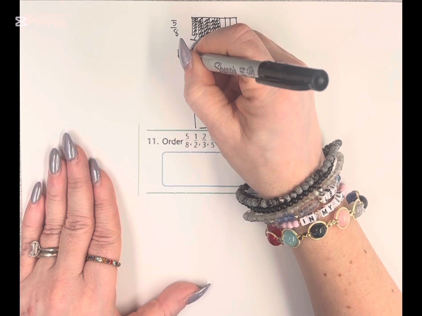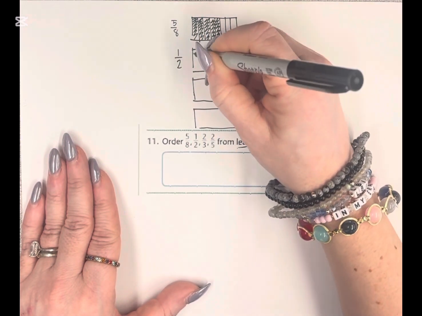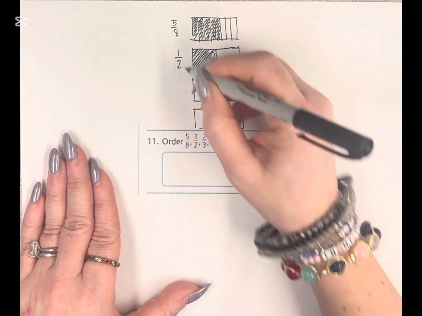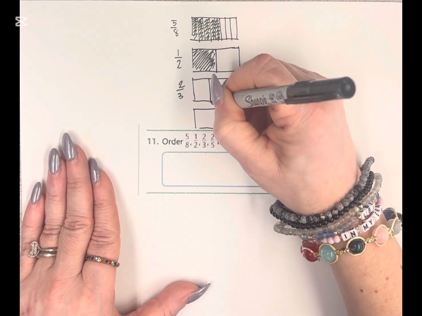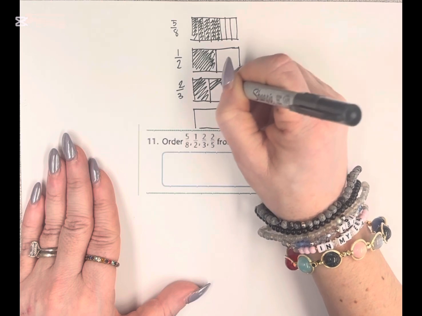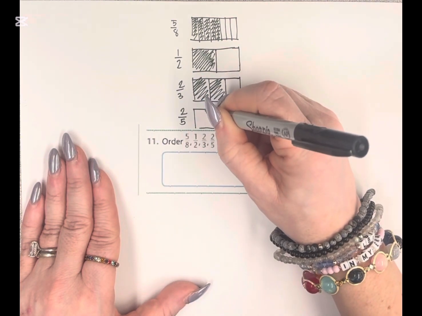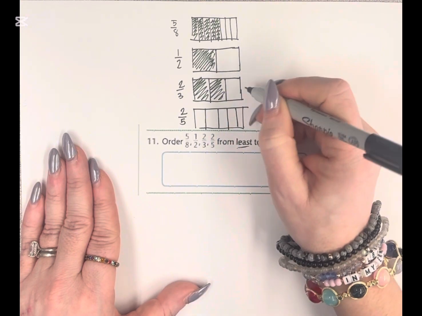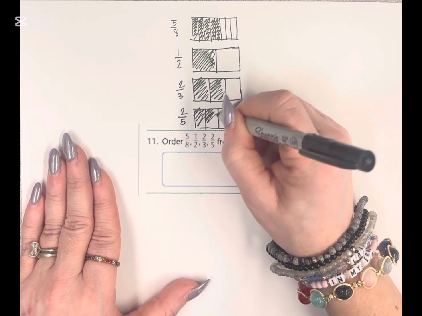My next one is 1/2, and I'm going to do my very, very best to split it down the middle and color in 1/2. And now I'm going to look at 2/3, and I'm going to split it into 3 pieces and then color in 2. And lastly, I have 2/5. I'm going to split this up into 5 pieces, and then I'm going to color in 2 pieces.